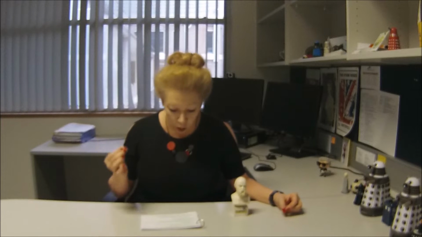So task orientation, easy definition first, task orientation focuses on the completion of a task. So that's the outcome. Task orientation was a pre-industrial way of conducting work.